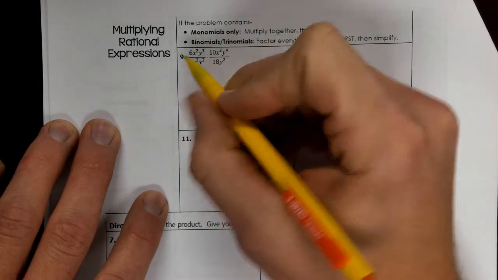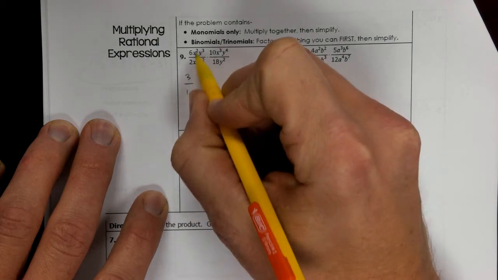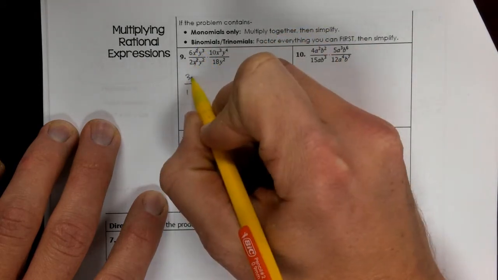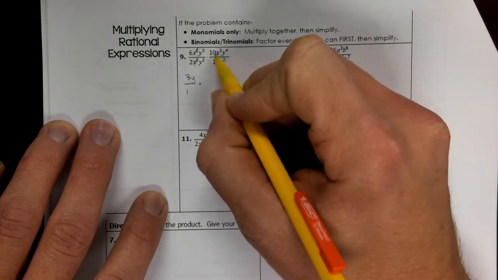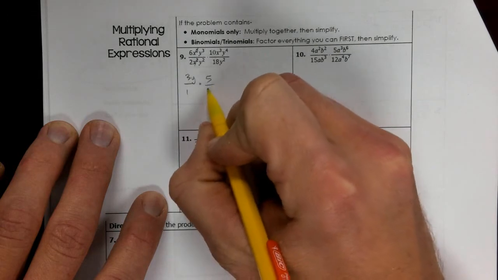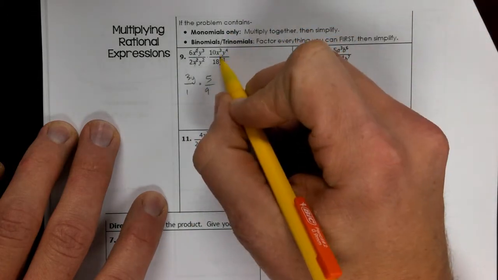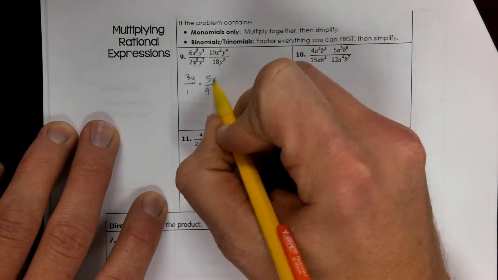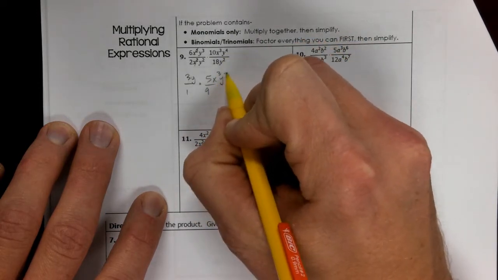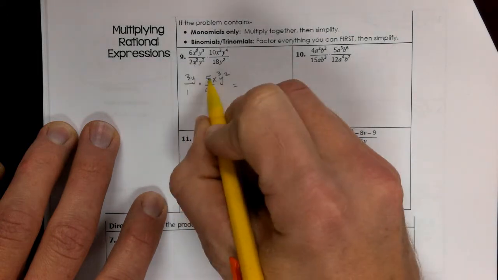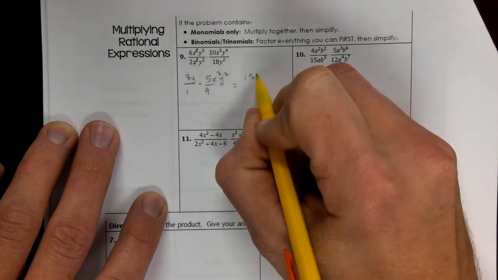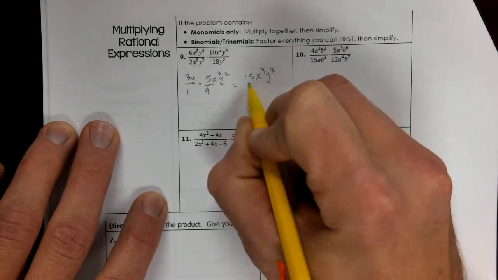So 6 divided by 2 is 3 over 1. X squared over x squared, those cancel out. Y to the third over y to the second, we're left with a y on top. Times, this can be reduced by 2, so it's going to become 5 over 9. X to the third, there's no more x's to cancel out, so x to the third on top. Y to the fourth over y to the second, so we've got y to the second on top. So if we multiply across, we've got 3 times 5, that's 15. We've got y times y squared, so we've got 15x cubed y to the third over 9.